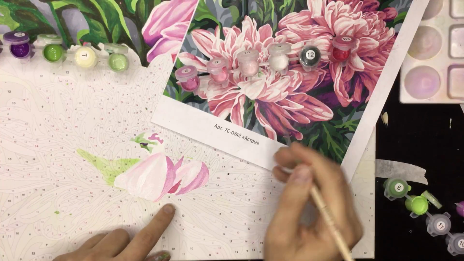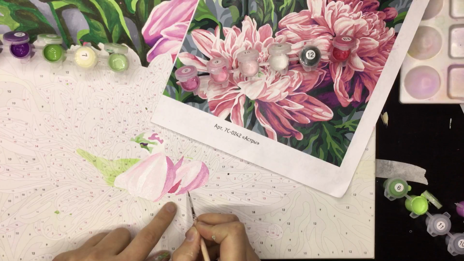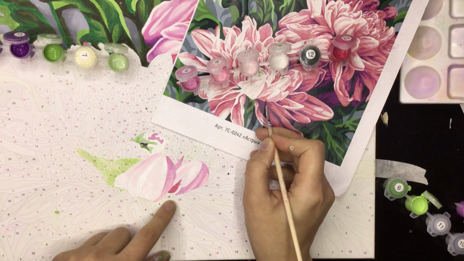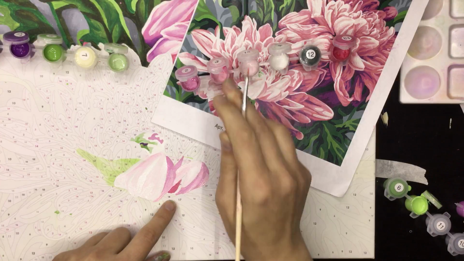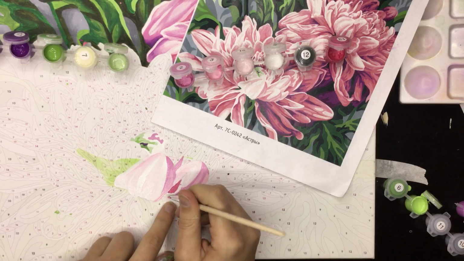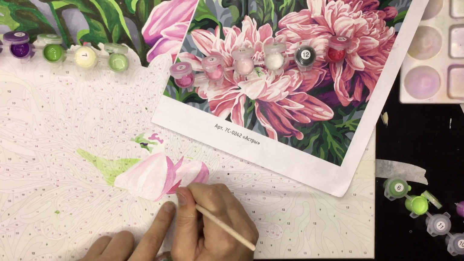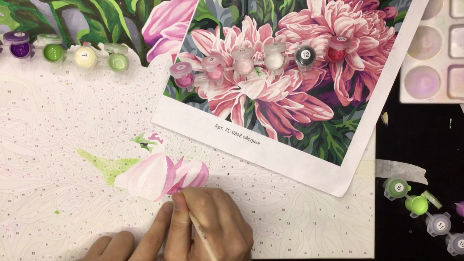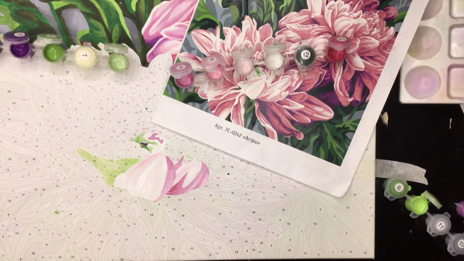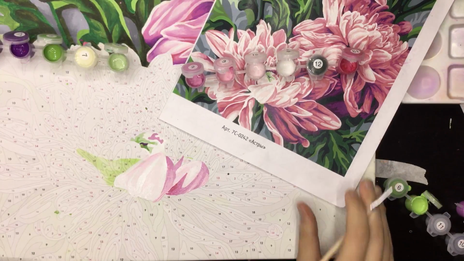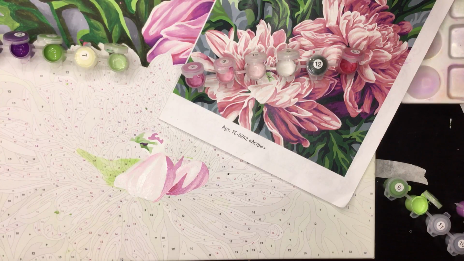Let's see, this is a number 4, but I can't see it here. It's dark pink, and here it's number 4. That can't be. Ah, it's number 14. I just covered number 1. Yes, it's dark pink. That's it. What do you think? I think it's looking lovely.